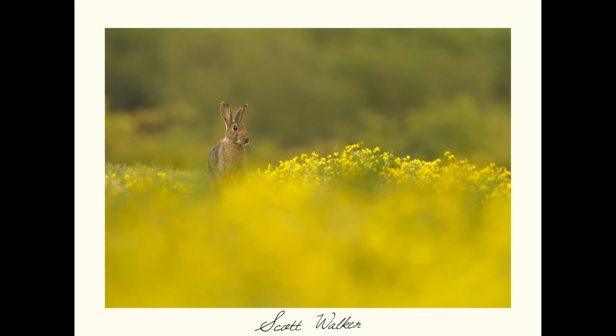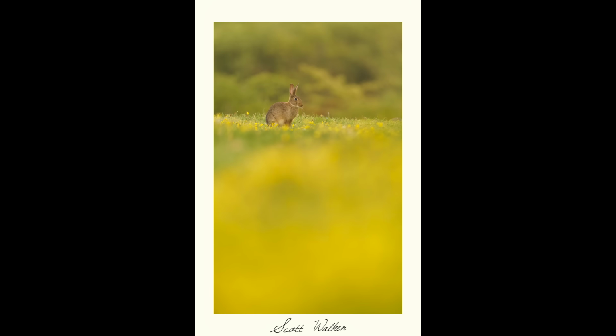Firstly, the landscape orientation photo. And now, how does the portrait orientation photo make you feel? And let's put them side by side.